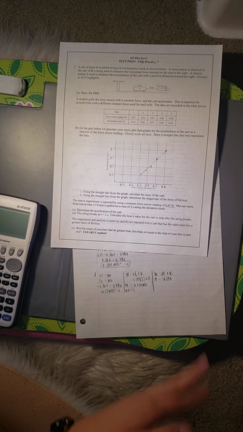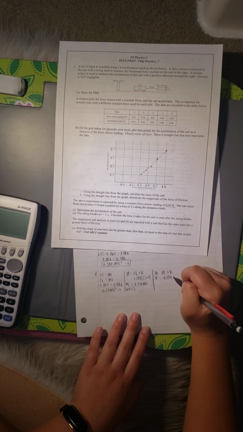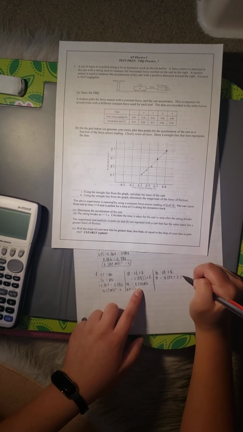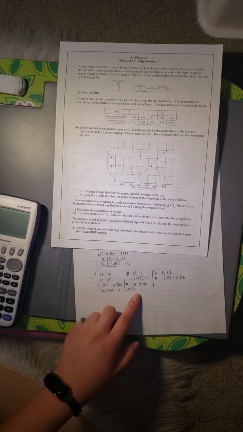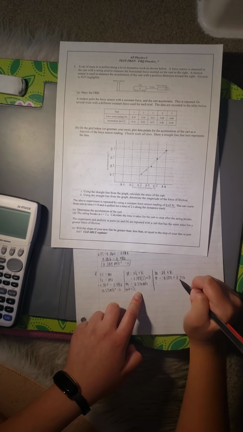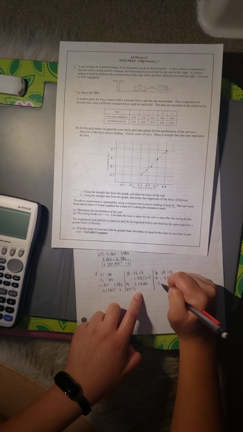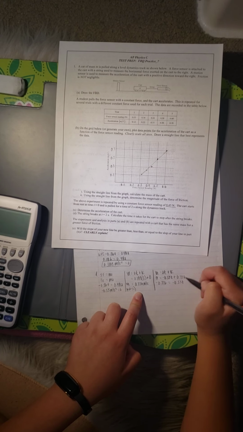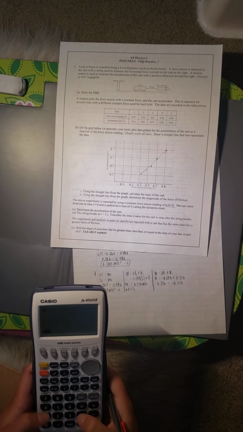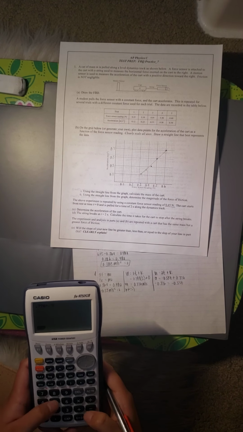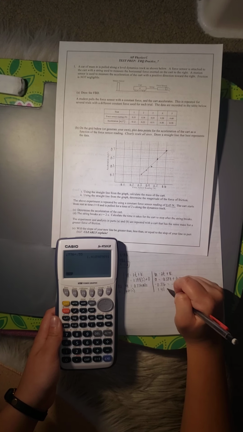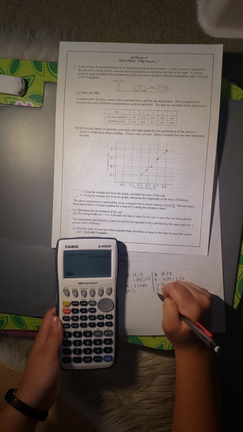We're finding time after the 2 seconds, plus our VI, which would be our V at 2 seconds. So we want to isolate for T. And you get 1.41 seconds.